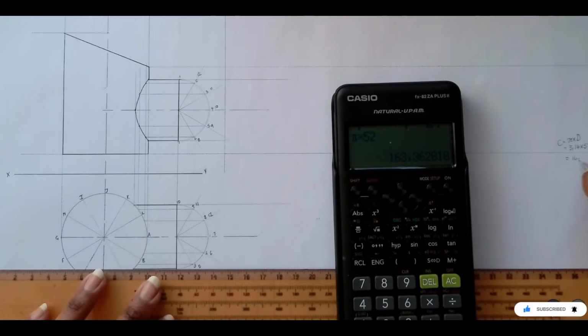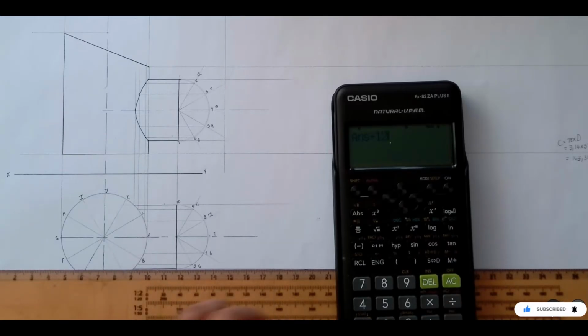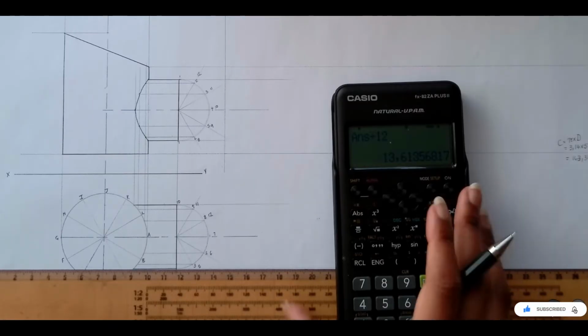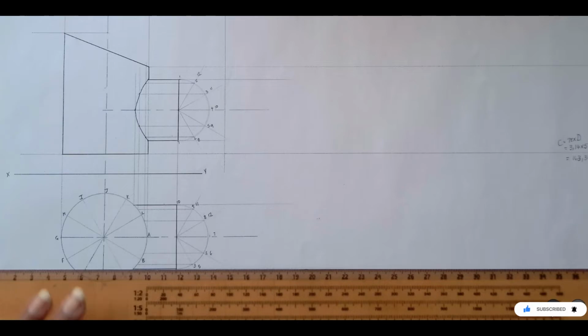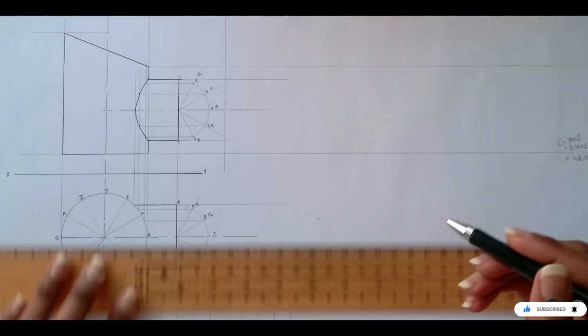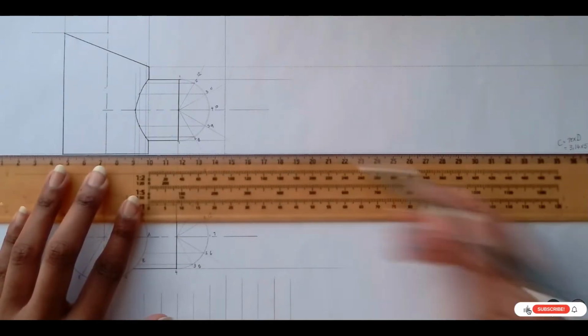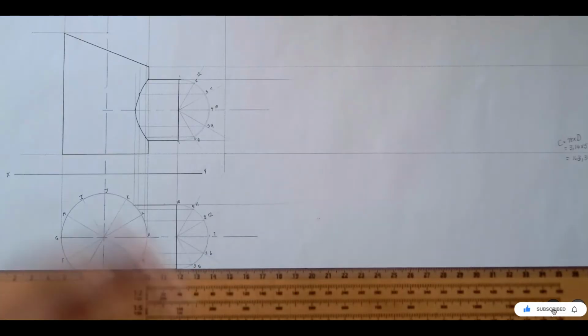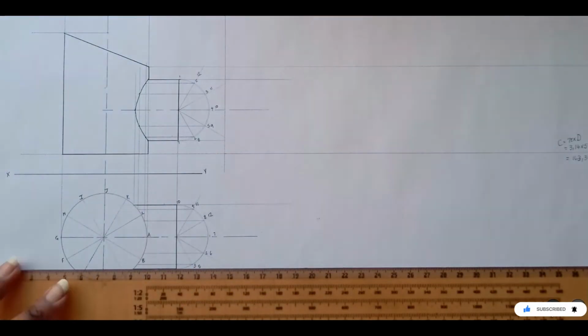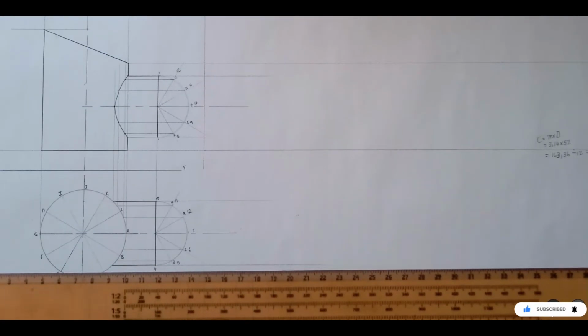So 163.36. Then we will divide it by 12, which will be 13.6. Now that we have that, we already know that our line here at the bottom should be 163.36.